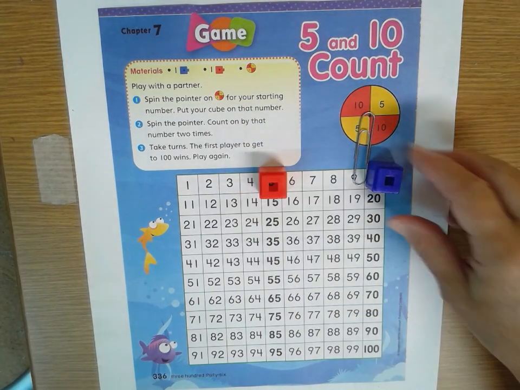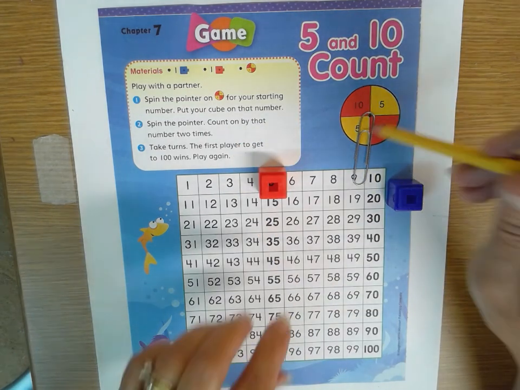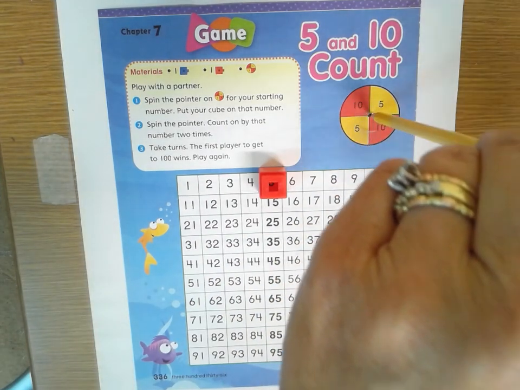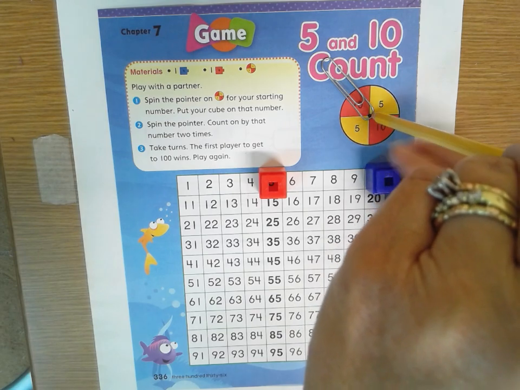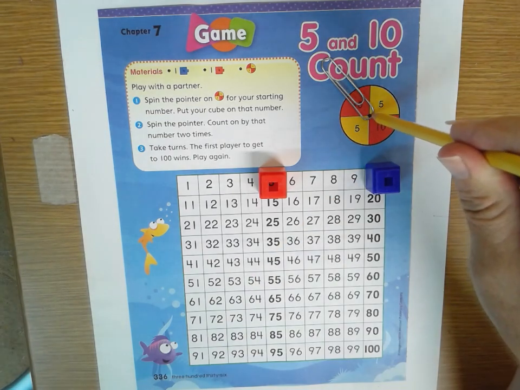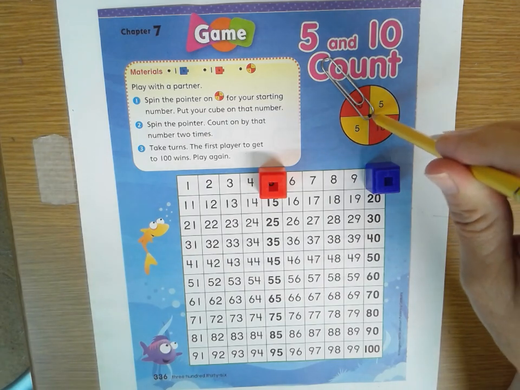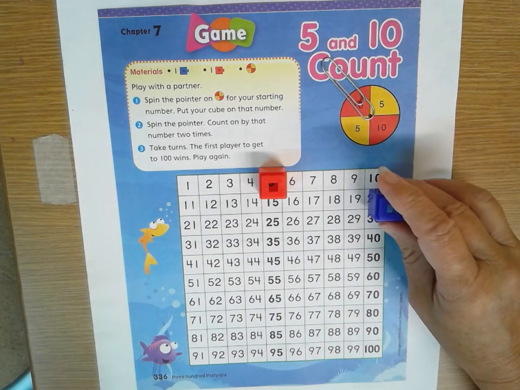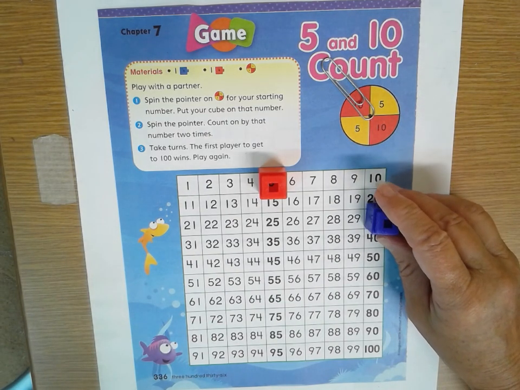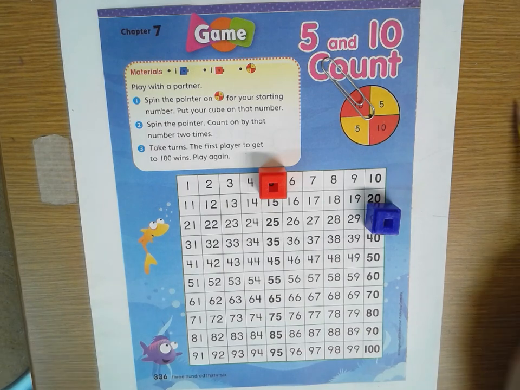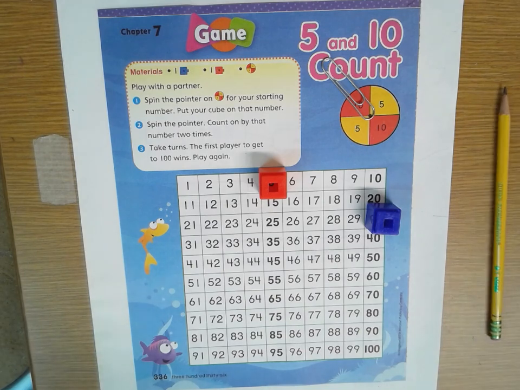So your next spin is going to tell you what you're going to count by. I'm going to count by tens. And it says that you can do it 2 times. So I'm at 10 and I'm going to count 2 times. So 10, 20, 30. You keep taking turns until the first player that gets to 100 wins, and then you can play again. And when you have finished all of that, your assignment is done.